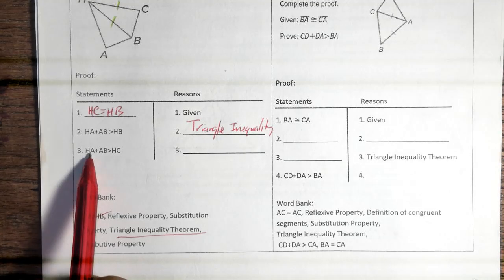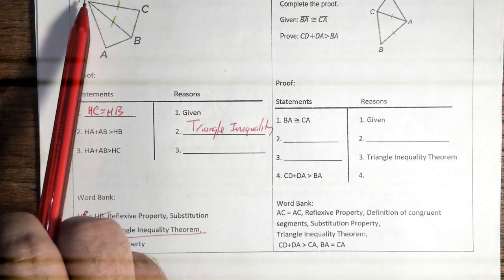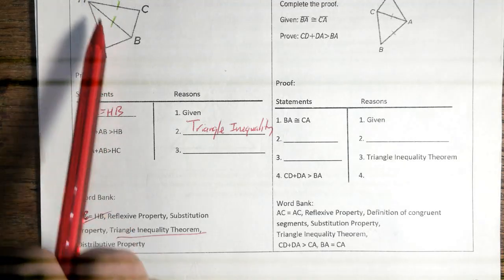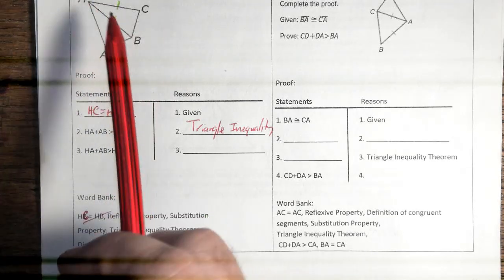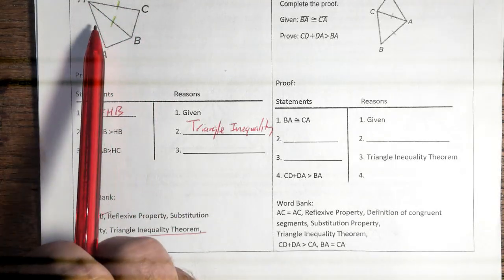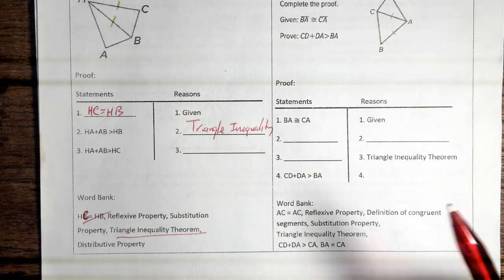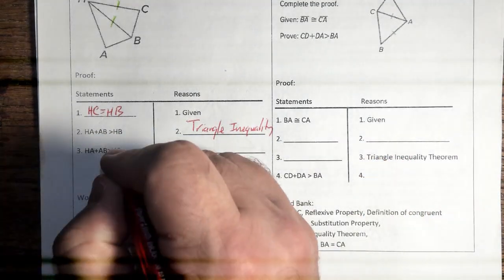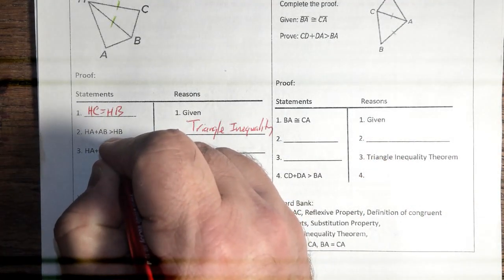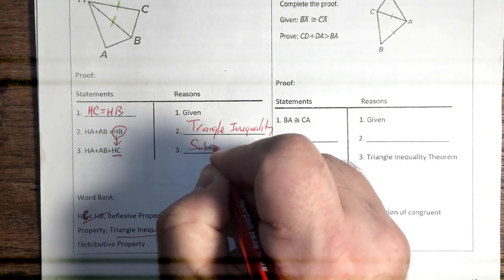All right, number 3. HA plus AB is greater than HC. So HA plus AB. I feel like we just talked about that. Is it another typo? Oh, well, no, if these two are congruent, that's going to be congruent. I tell you guys not to overthink, and while I do it. So we went from AB to A. So all we did was substitute.